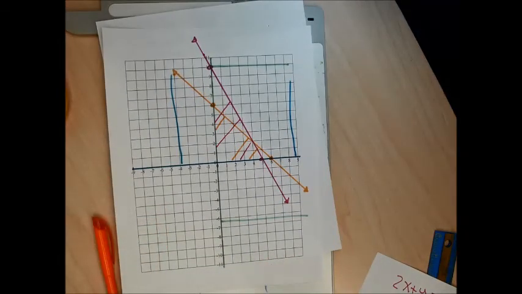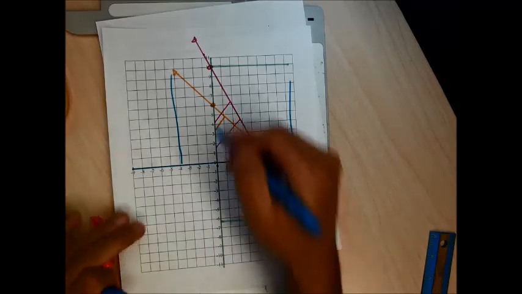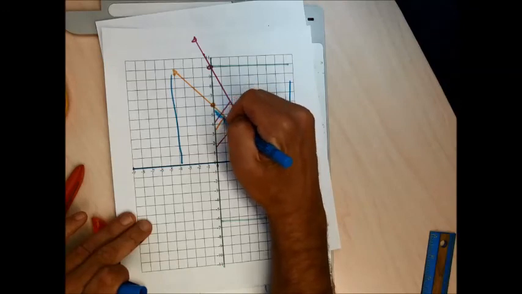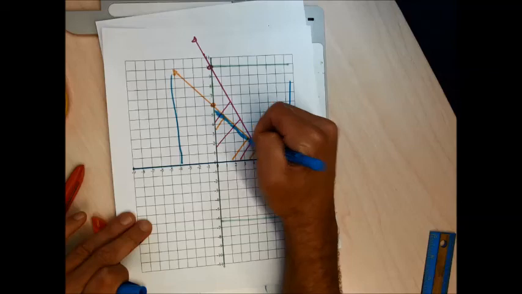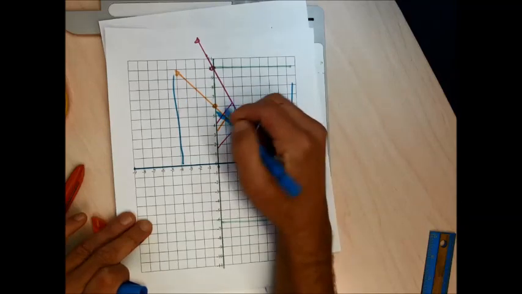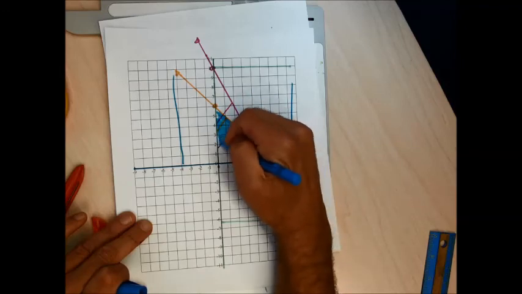Now I need to find out where all my shadings overlap and darken those up real nicely and label the corner points. So I'm almost done. Just pull out my highlighter here to emphasize how I'm going to shade this. I'm going to shade in the first quadrant, underneath all my lines. So here I'm under the orange line. There I'm under the pink line. And I'm going to label my corner points here in a second.